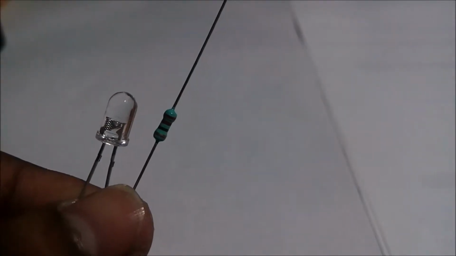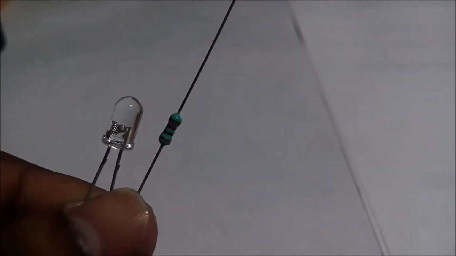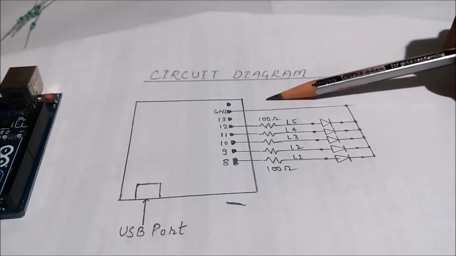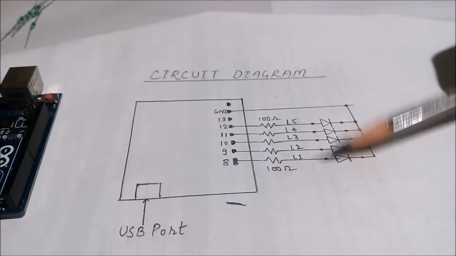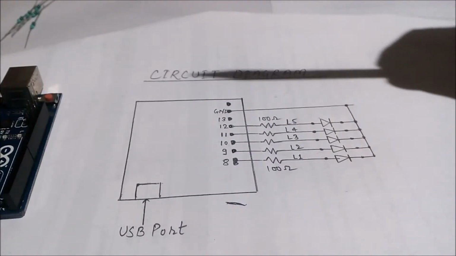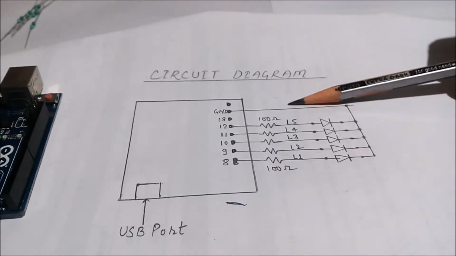Till now we have learned about these two elements, LED and resistor. So this is the circuit diagram of the 5 LEDs that I showed you at the start of this video.